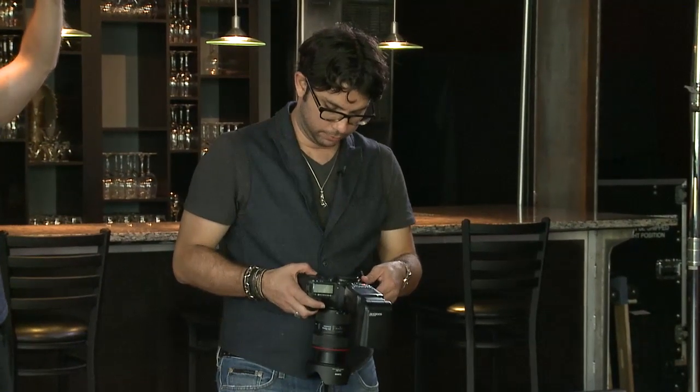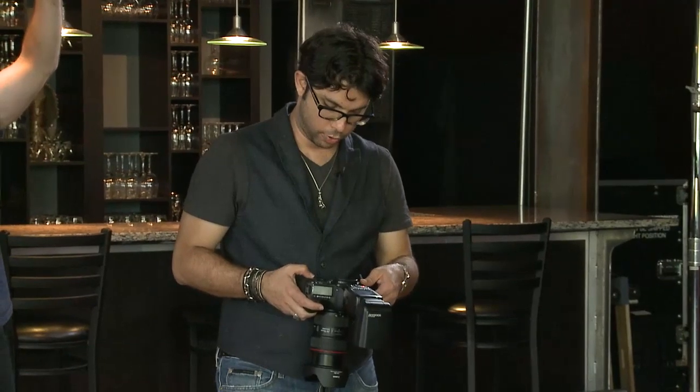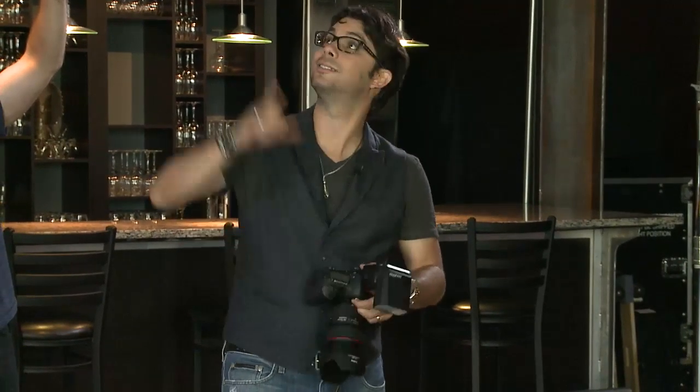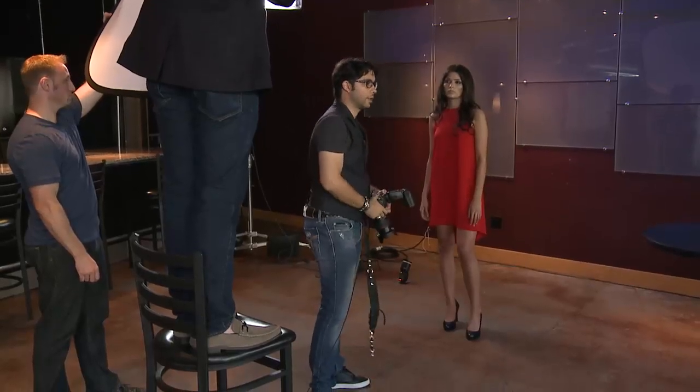Then group B, I'm going to put group B at 1/4 power. That's this light. I want that light to reach through the diffuser and get her in the face, okay?